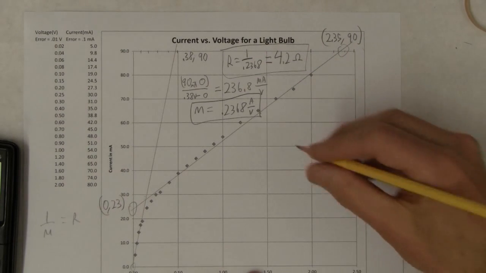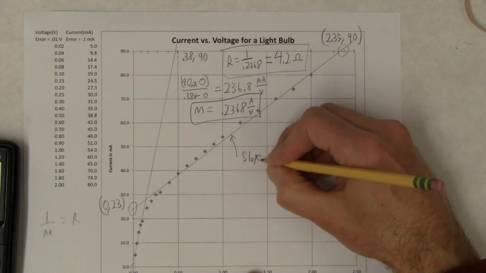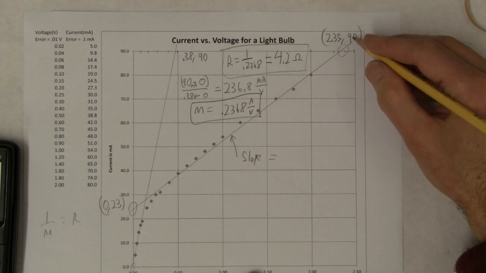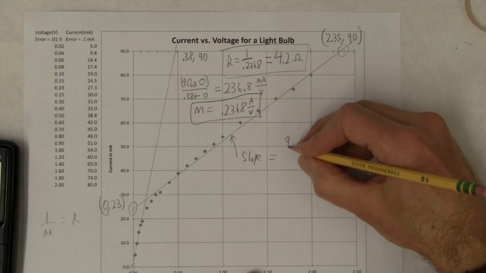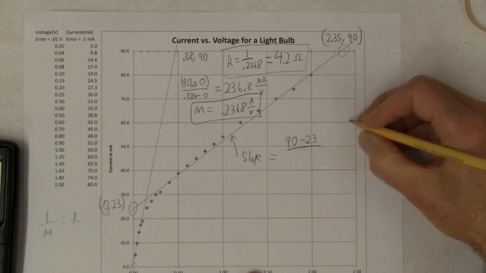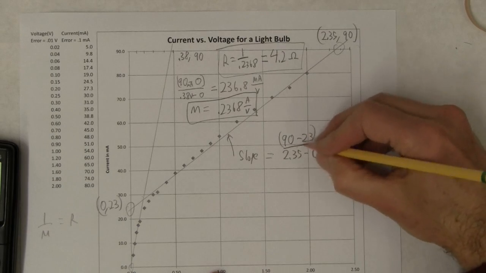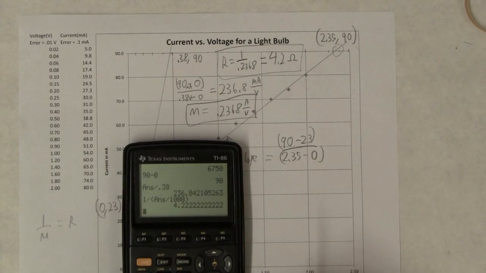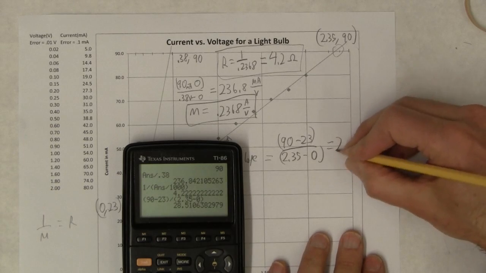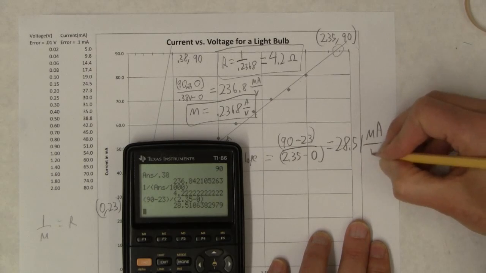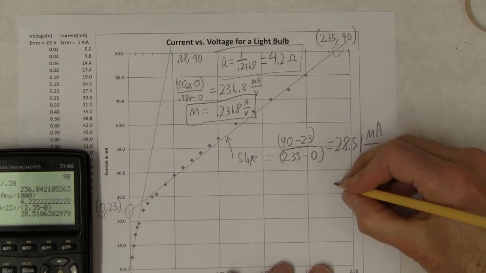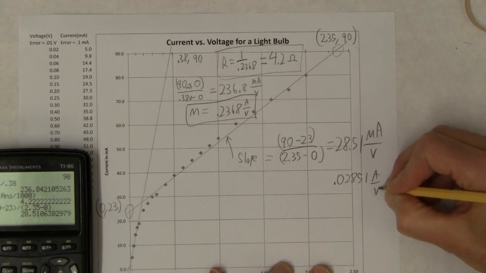Like that. And now I can find my slope. My slope is equal to y2 minus y1, 90 minus 23 divided by x2 minus x1. So that's going to look like this: parenthesis 90 minus 23 divided by 2.35 minus 0. And I'm getting 28.51, and that's milliamps per volt. And of course that would be 0.02851 amps per volt.